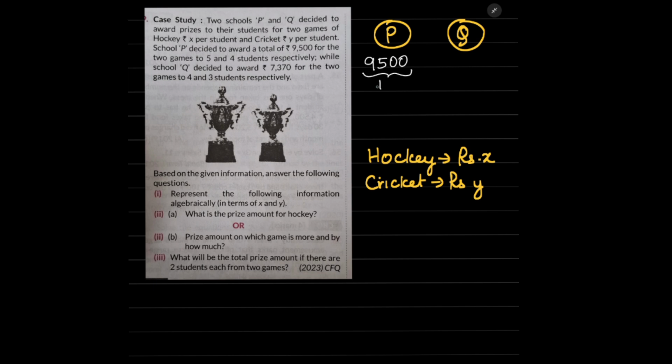So 9,500 will be distributed among 5 hockey winners, each getting X, so 5x. And 4 students means 4 cricket, so 4y. Is this clear?